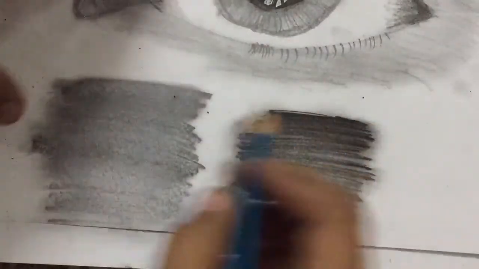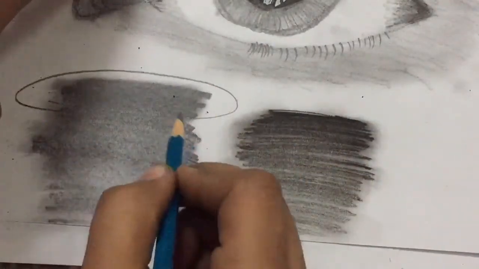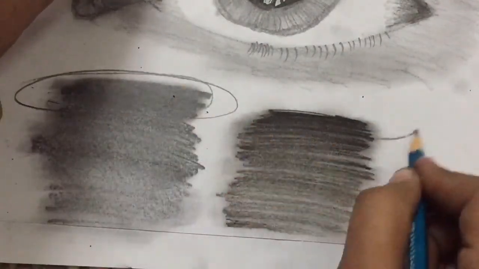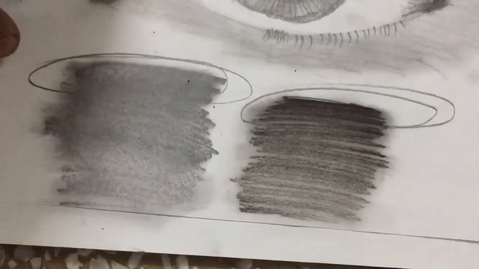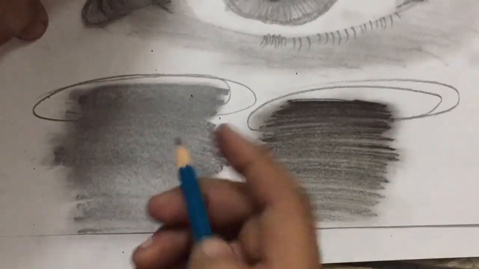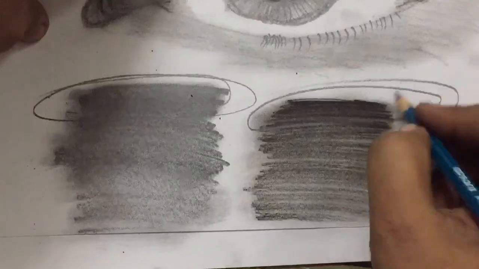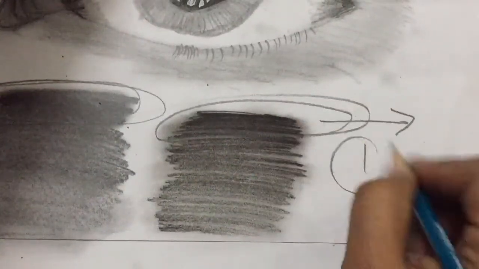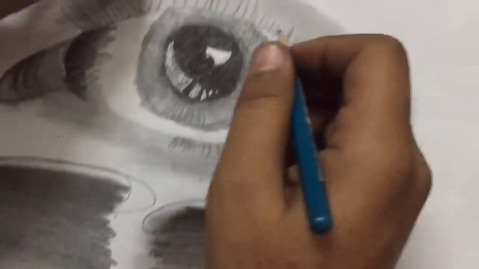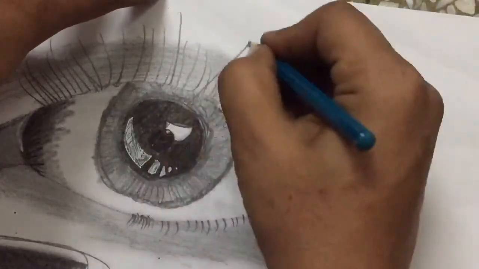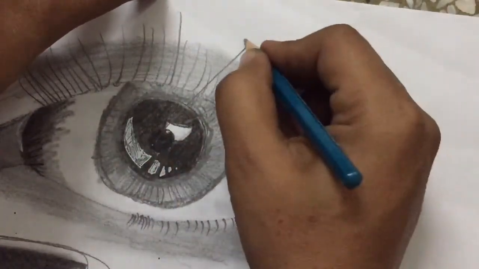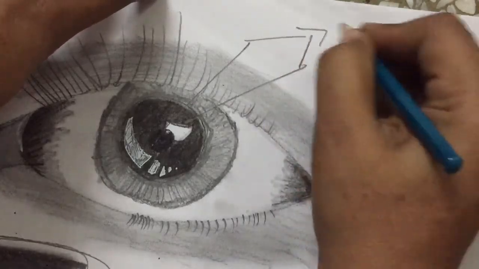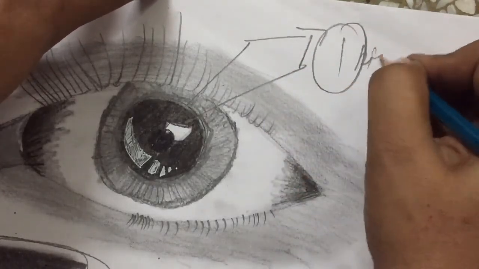Now, see this area. This is darker, this is again light. So, in this light area which I have used, let's mark it 1. Now, this one I have used, hair and hair. These are all made of one kind of material.